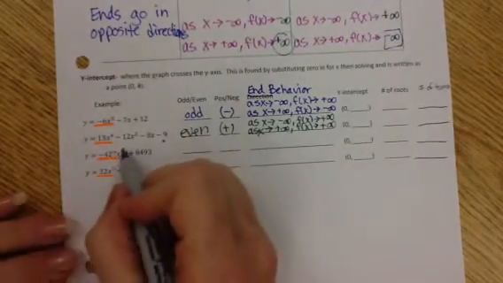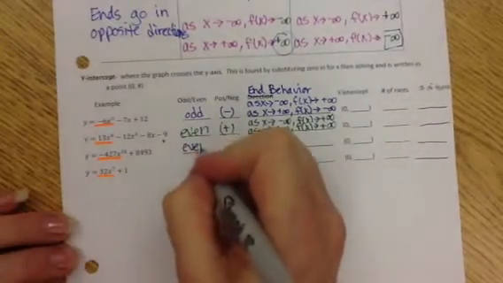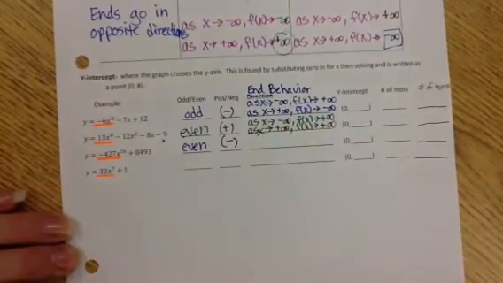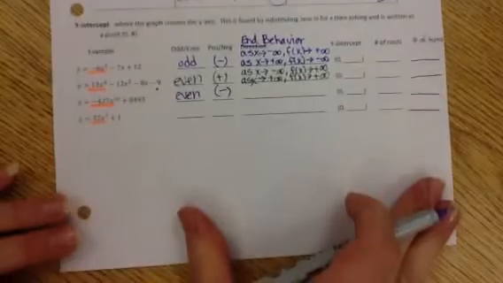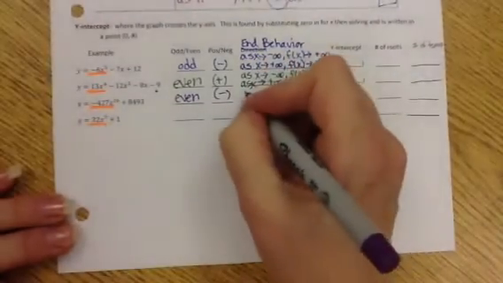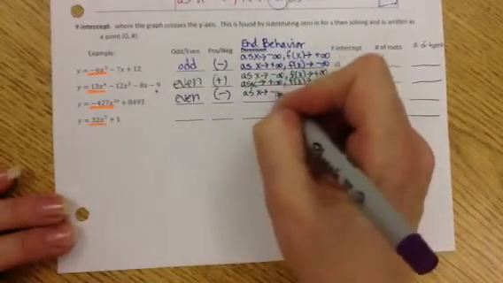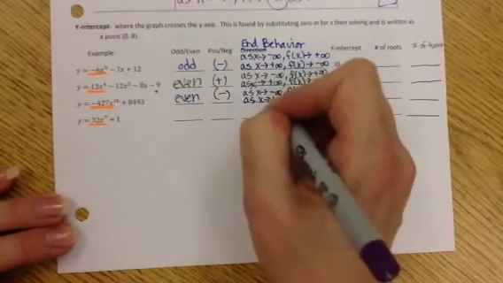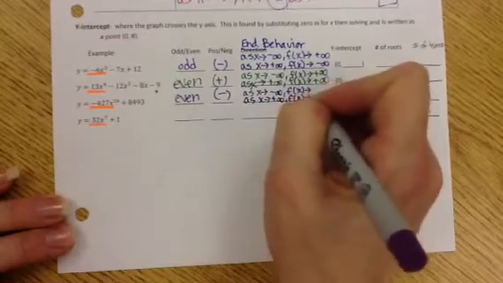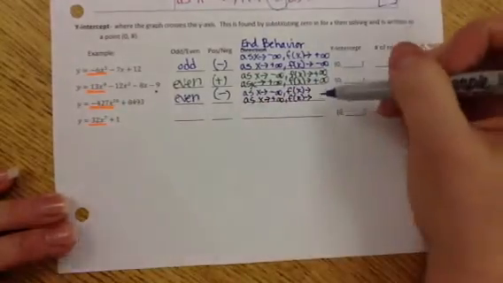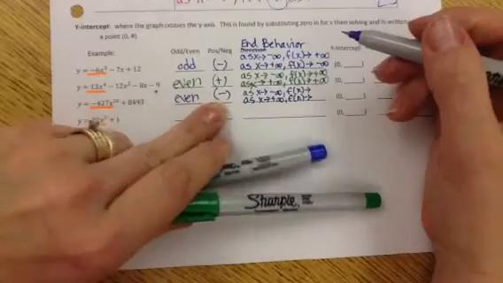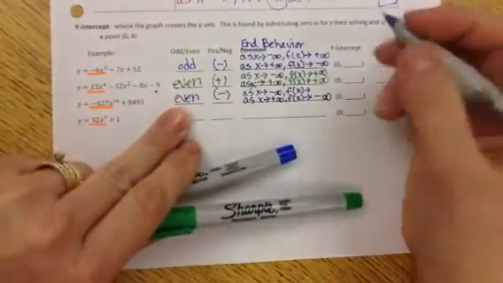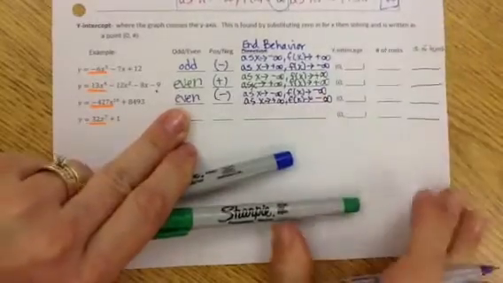Third one, degree is 16, which is even. Leading coefficient is negative 427, so even and negative. Even means they both go in the same direction. Negative means my right end is pointing down. So I can fill in all of this information first, and then I can say, okay, negative leading coefficient means the right end, which is the second statement, points down. Even means they go the same way, so both of them are negative.